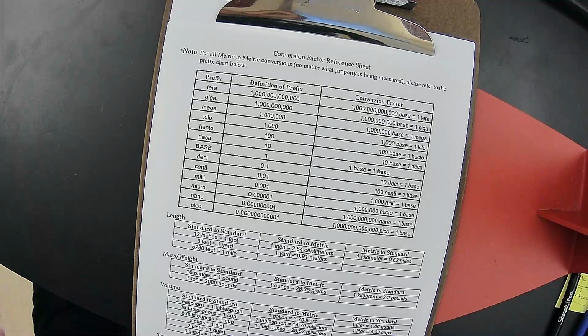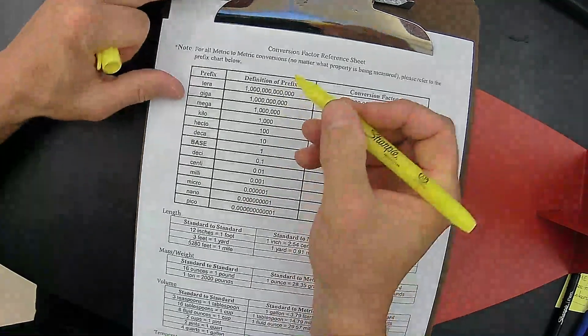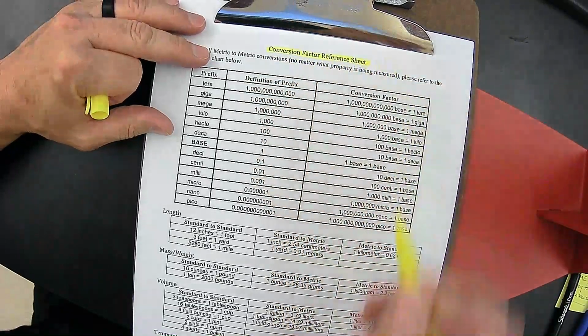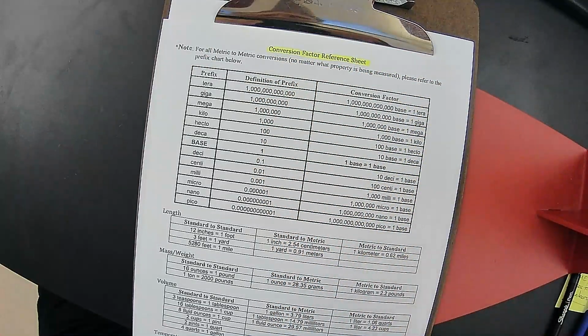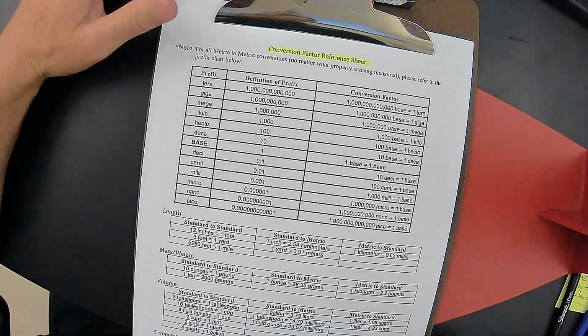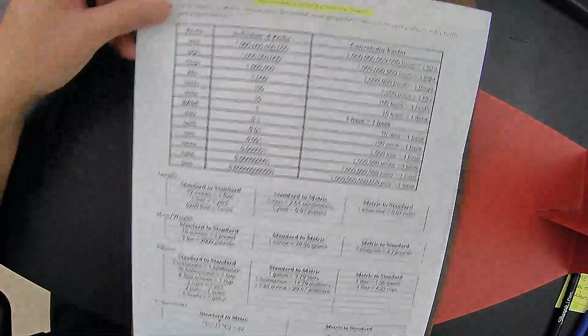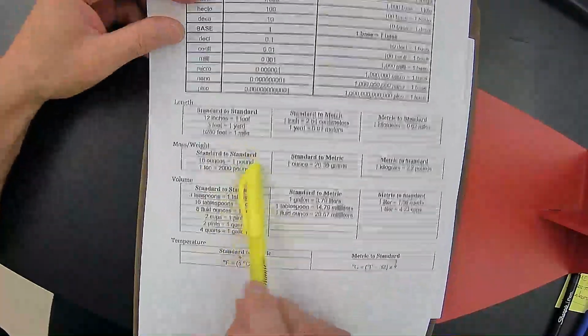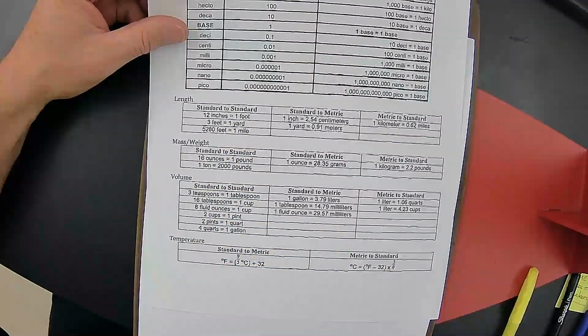In this video, we're going to learn how to use the conversion factor reference sheet that you'll have access to during your physics course. First off, I'd like to point out that at the bottom, the conversion factors are written in a way that's very easy to understand.